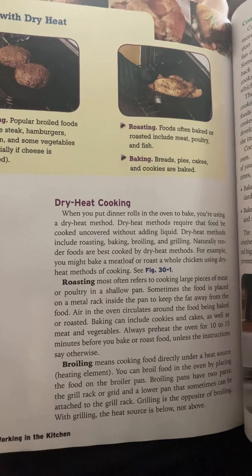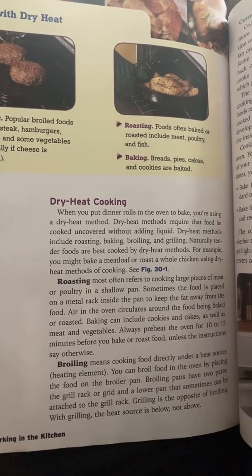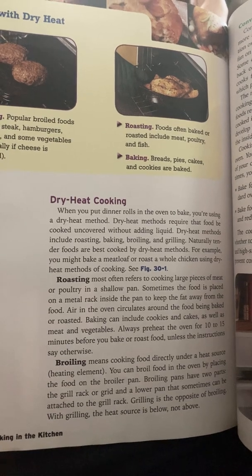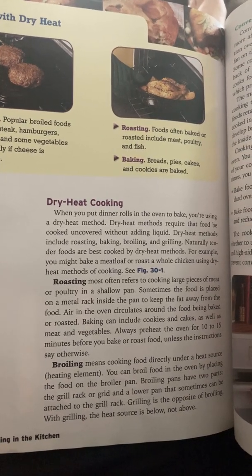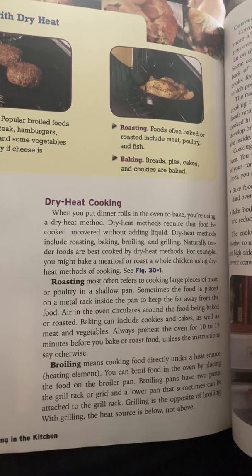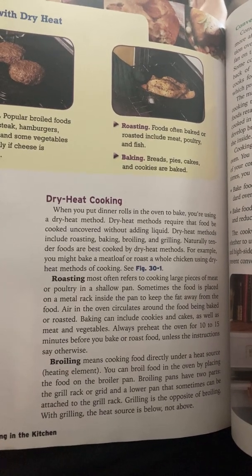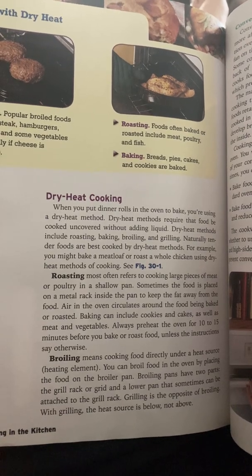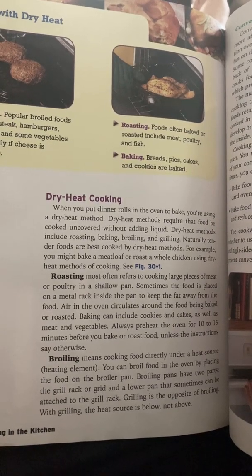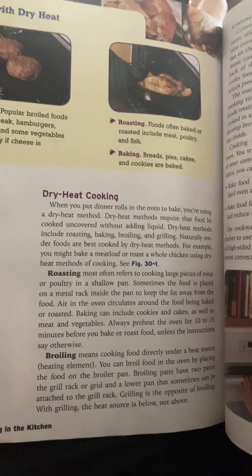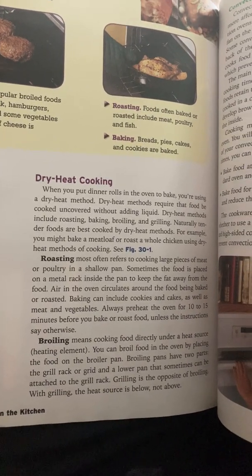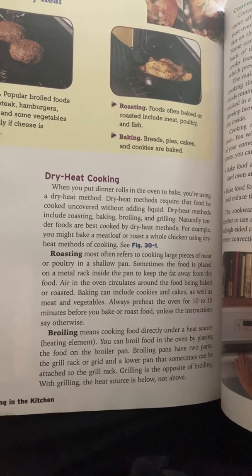When you put dinner rolls in the oven to bake, you're using a dry heat method. Dry heat methods require that food be cooked uncovered without adding liquid. Dry heat methods include roasting, baking, broiling, and grilling. Naturally tender foods are best cooked by dry heat methods. For example, you might bake a meatloaf or a roast or a whole chicken using dry heat methods of cooking. Then you have roasting, broiling.